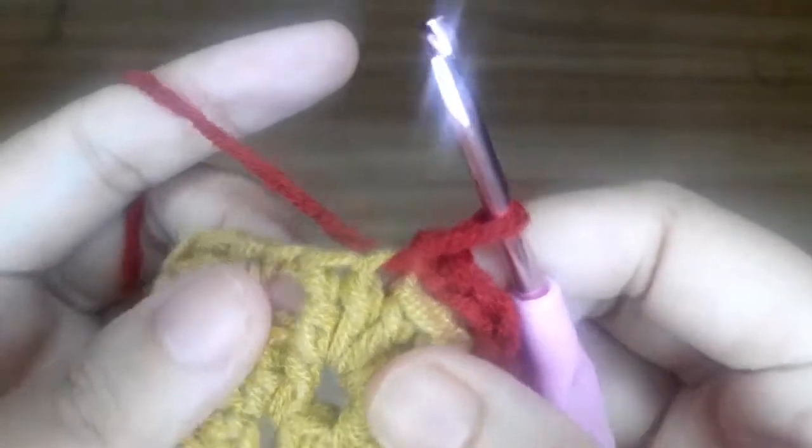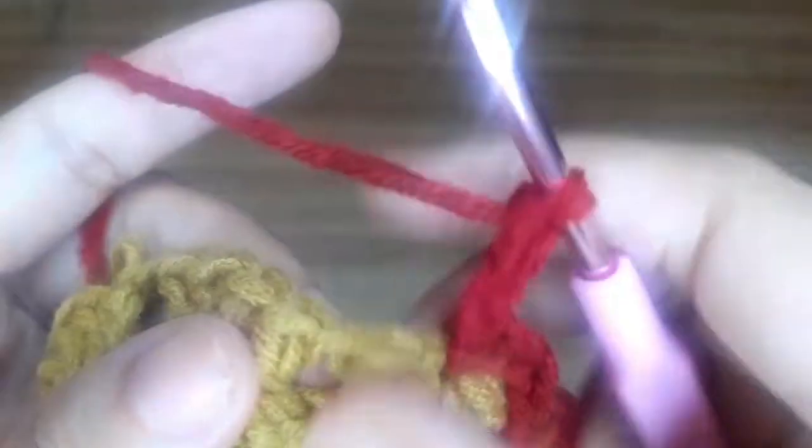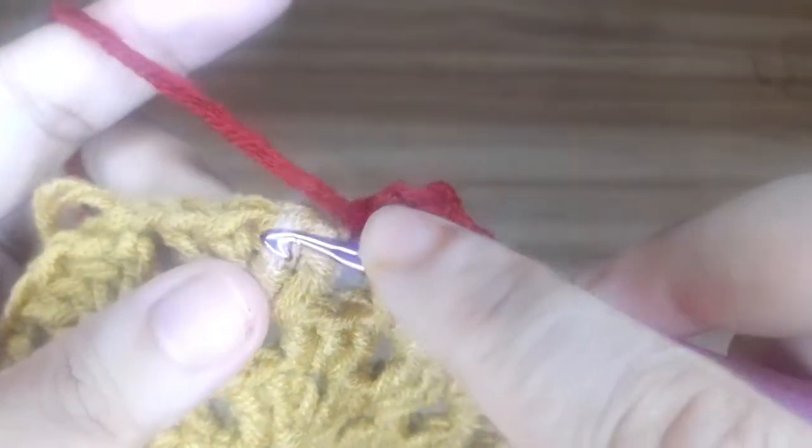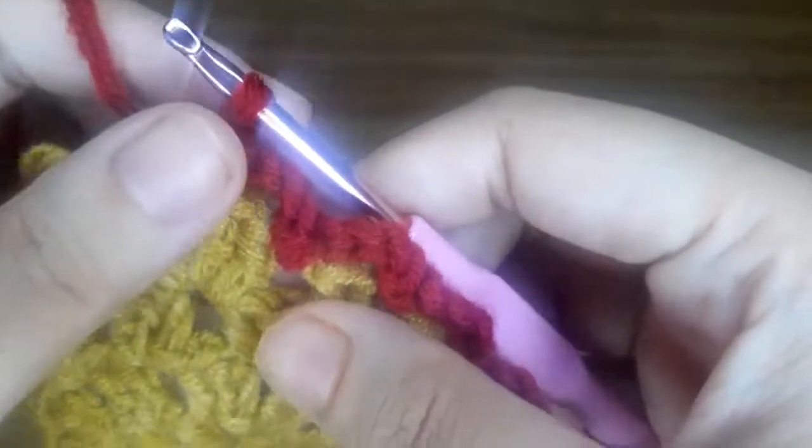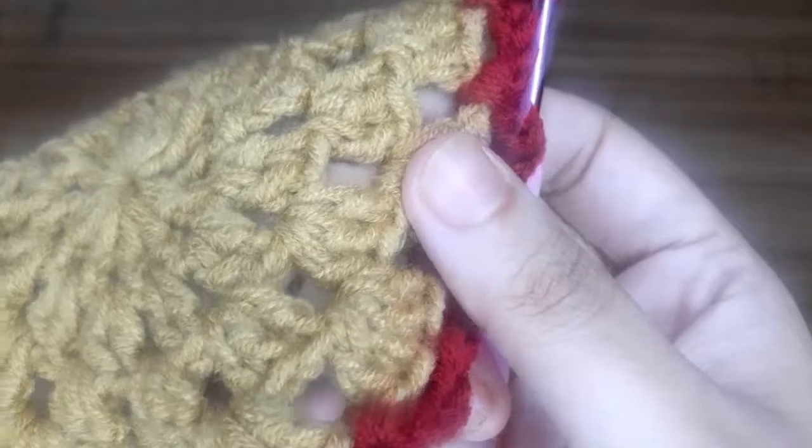So the pattern is first make 4 chain, then make slip stitch in the 1 chain space and again make 4 chain, skip 2 double crochet, then make slip stitch in the next stitch. So continue all around up to end. Now in the last, make 4 chain and slip stitch in the very first chain space.